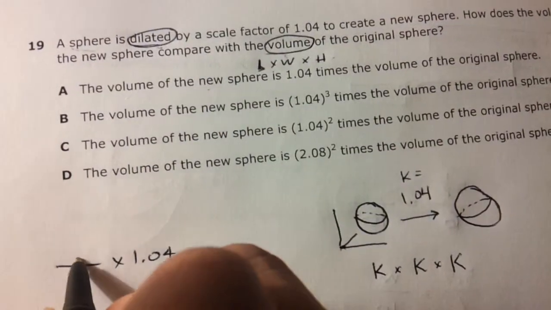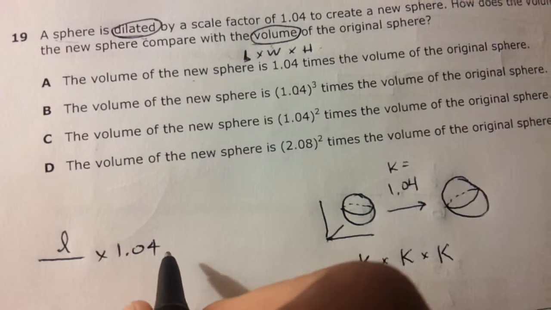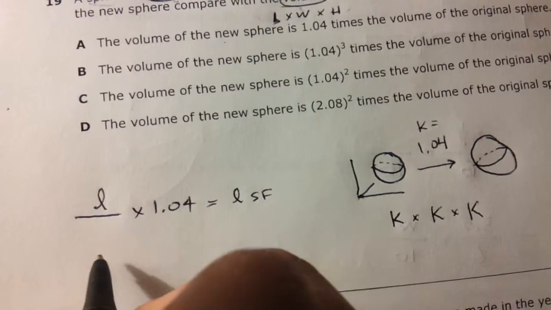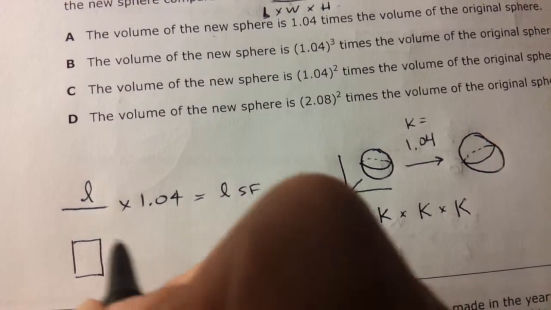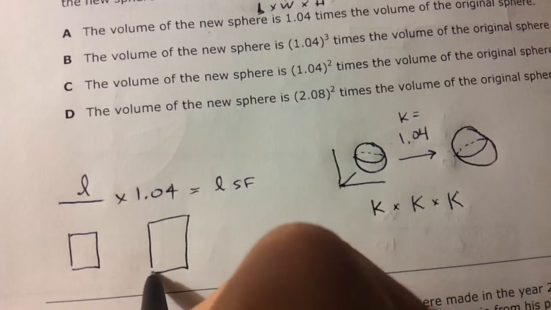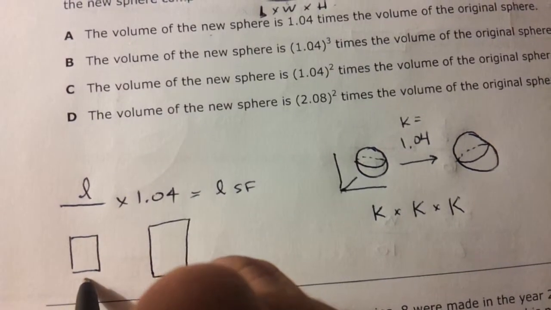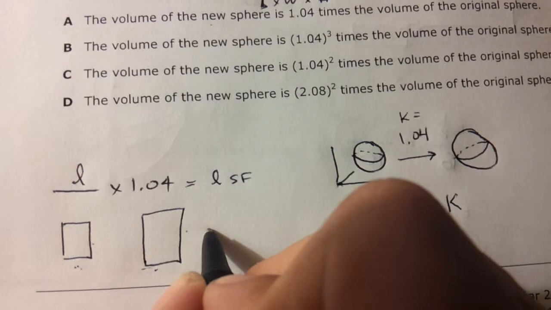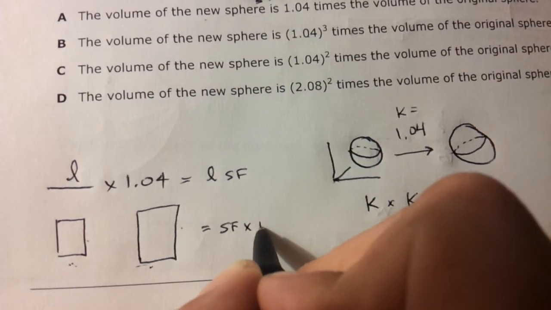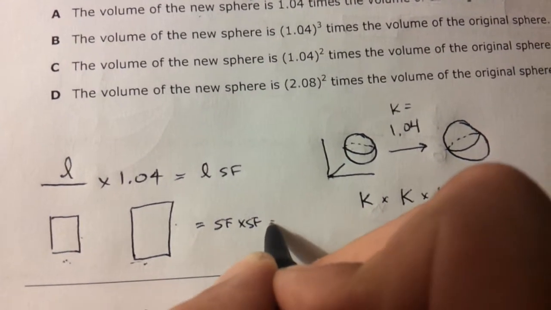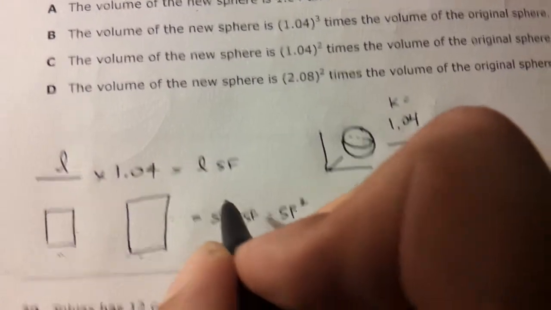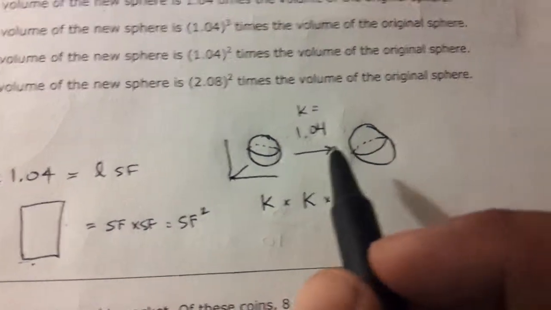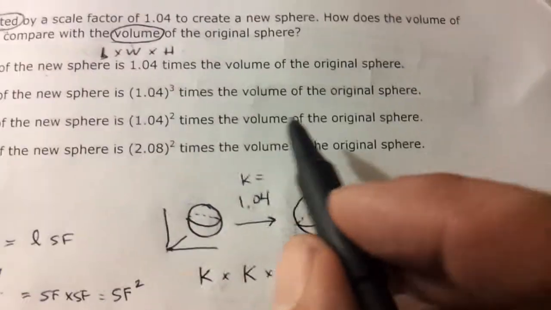No, that'd just be length. Say we had a length right here. If I measured this, multiplied it by 1.04, I'd get length times scale factor. Now imagine that I had an area here, and I was going to dilate it by scale factor 1.04, which is an enlargement. That means this side would be multiplied by 1.04 to come up with this side, and this side to come up with that side. So its area would be scale factor times scale factor bigger, which would be scale factor to the second power. This one has 3 dimensions: scale factor times scale factor times scale factor. So it's going to be to the third power. So this is going to be your answer right there.